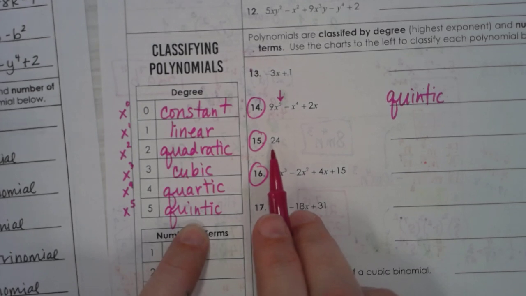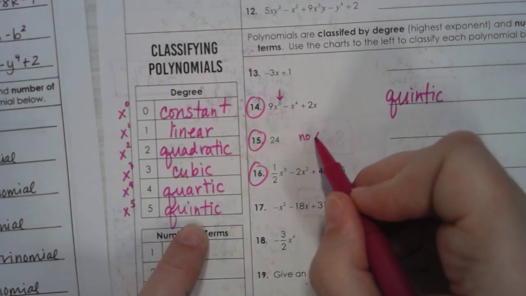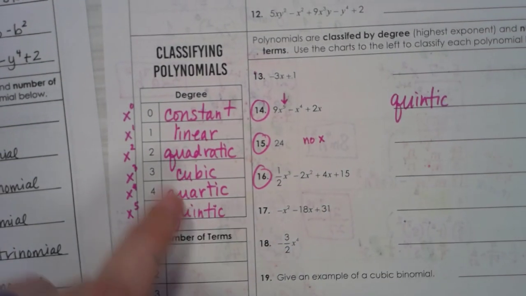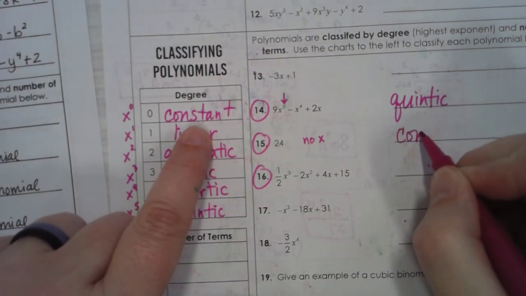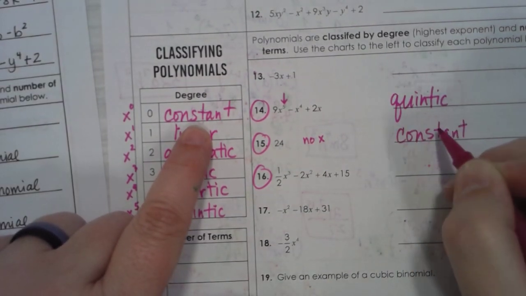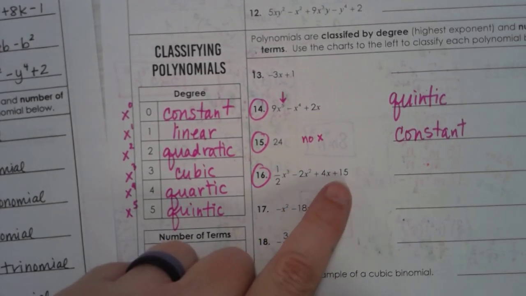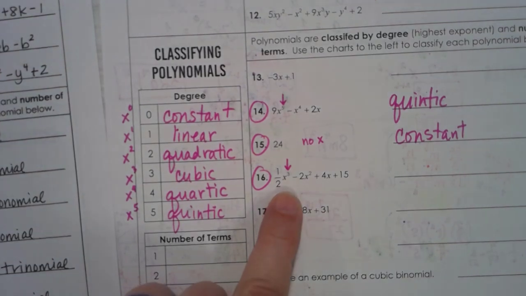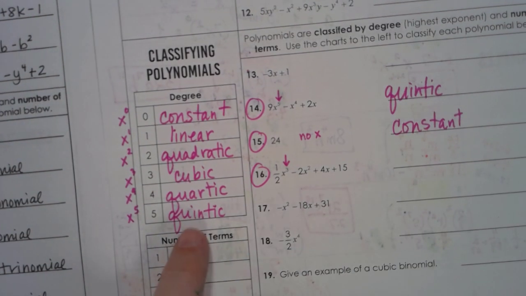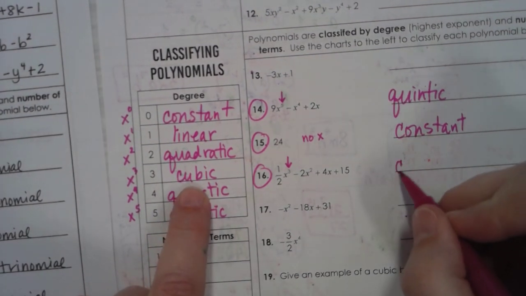What's our biggest x value? There is no x value. Okay, no x, so that is called constant. It's just a number all by itself, no variable. Okay, and number 16, biggest exponent on the x is this one right here, x to the 3rd power, and so that is going to be cubic.